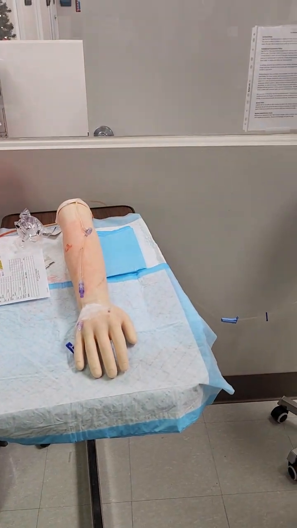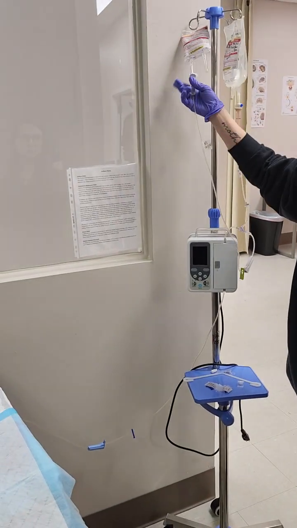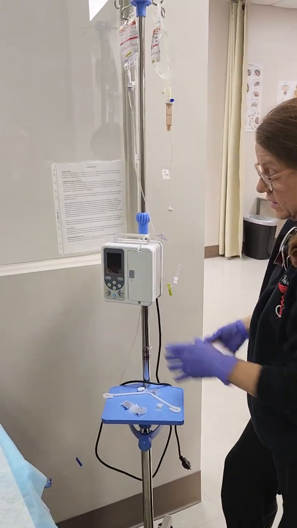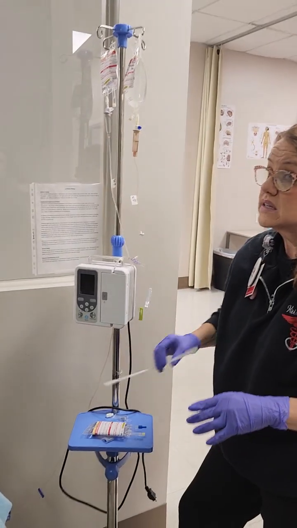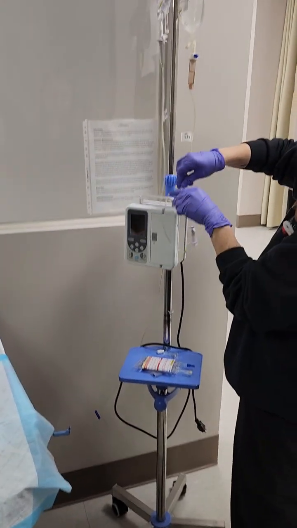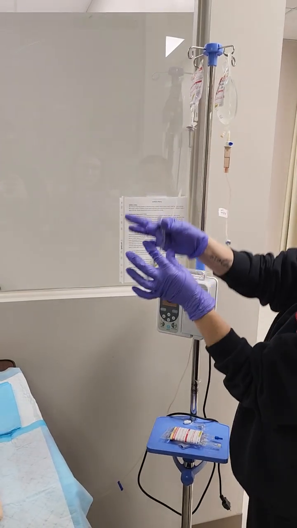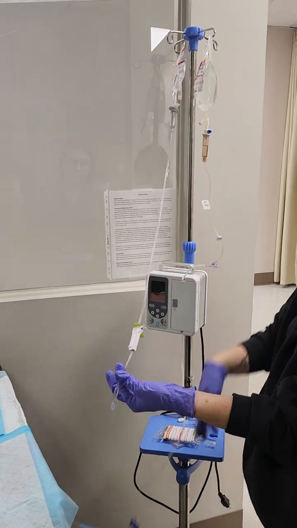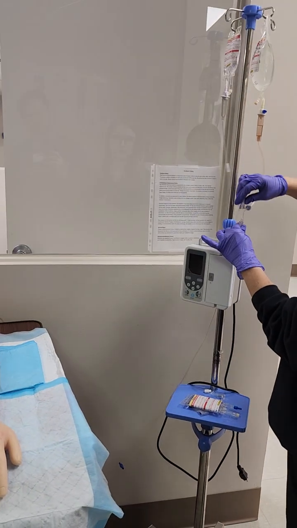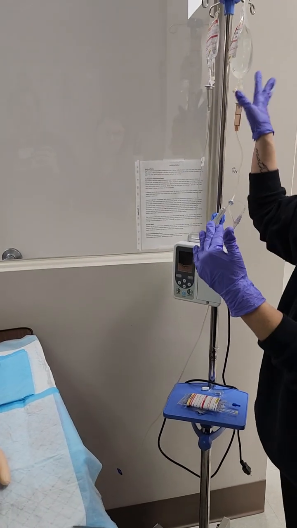Now we have to hang it as a piggyback. So remember, I have a primary infusion and I have a secondary infusion. This one's empty, so it's coming down, and I'm hanging my new one. Which one has to be lower or higher? Primary has to be lower, secondary has to be higher. And I can always tell. This is my secondary. It's way shorter than my primary tubing. My primary tubing is going all the way to my patient. My secondary tubing is shorter, and it hooks into my primary. So this one's secondary, it's piggybacked onto my primary.